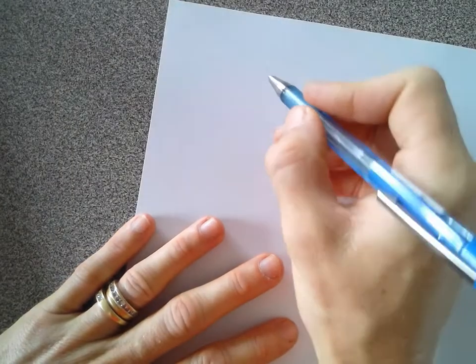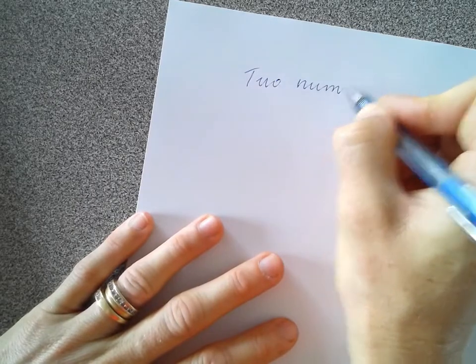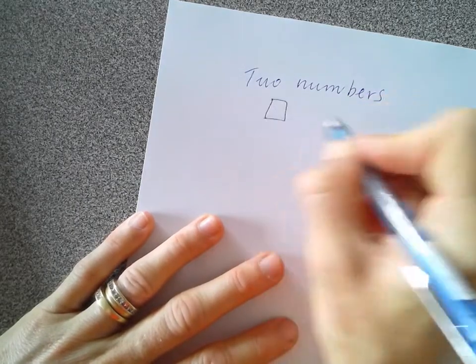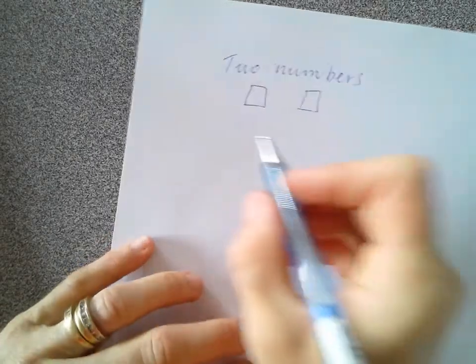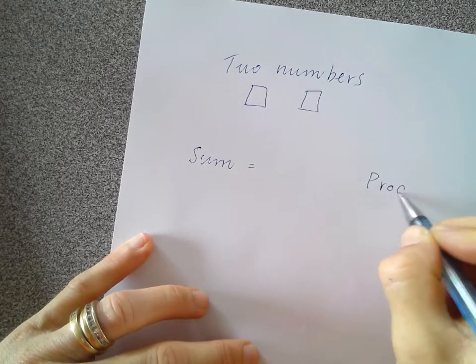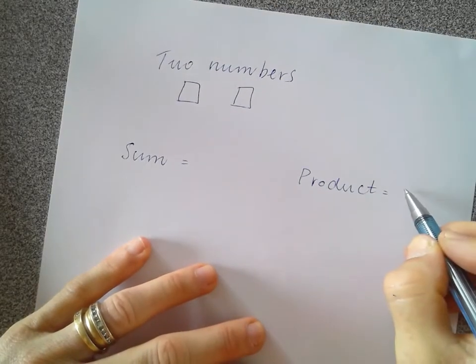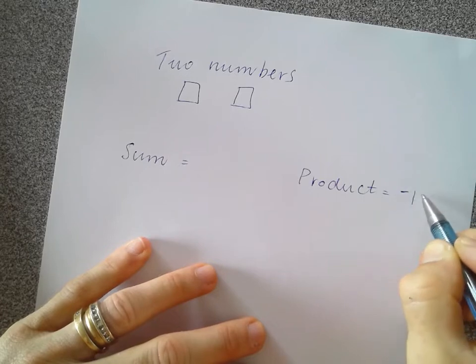Okay, I'll make one more worksheet. This is something that we have not covered in class, so make sure you have a look at it. It might help you for your test. Let's look at the idea of there are two numbers that we have to work out. Two numbers, what are they? We know that the sum of them and the product value. Let's say the product value is negative 18.